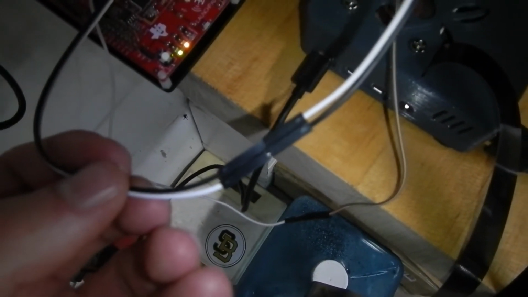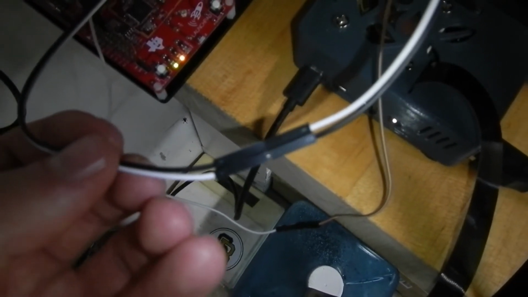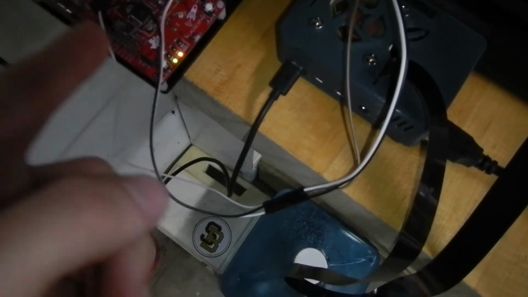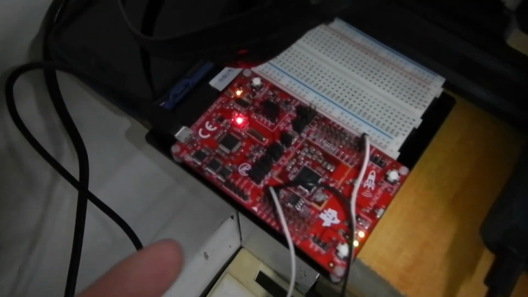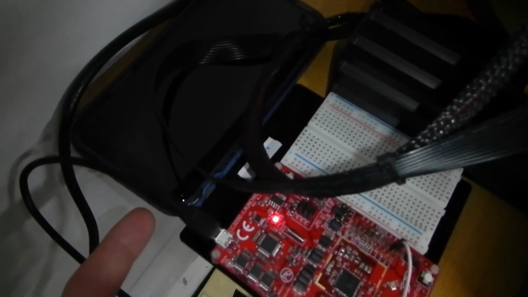You can see that the white on one side goes to the black on the other side, and vice versa for the black cables, and that's because you want to connect the transmit of one side to the receive of the other. I tried doing the UART communication through the USB cable, but unfortunately the Raspberry Pi's USB outlets right here just don't have enough power to power the CC3200, so I had to power it using the wall outlet.